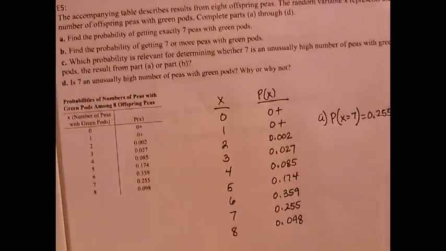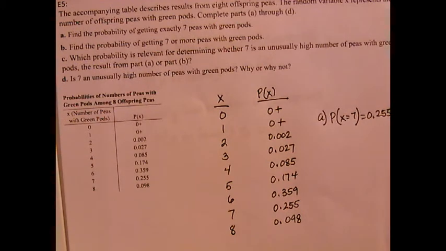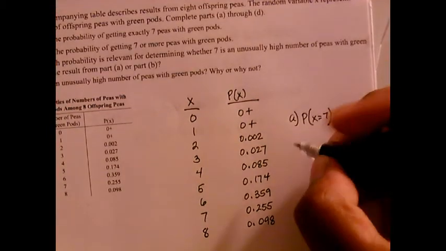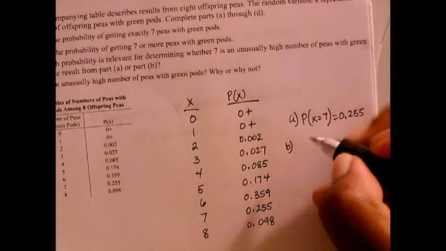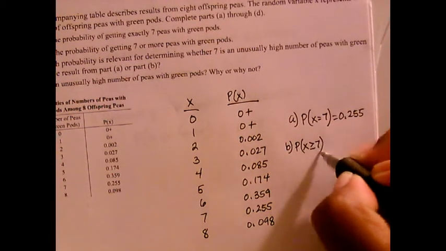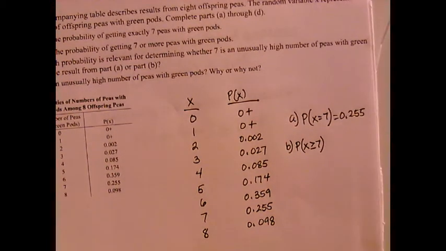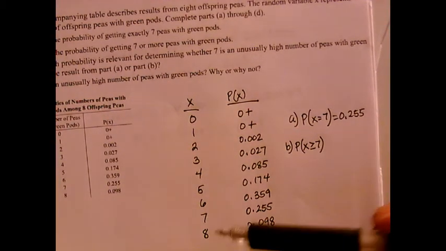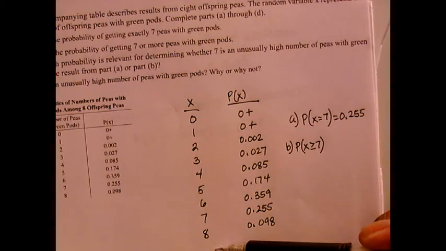Part B asks this. Find the probability of getting 7 or more peas with green pods. Now, 7 or more, if we were to write that in symbolic notation, would be the probability that X is greater than or equal to 7. Now, looking at this table, we only got 7 and 8.